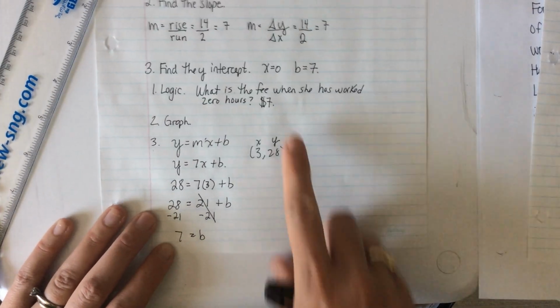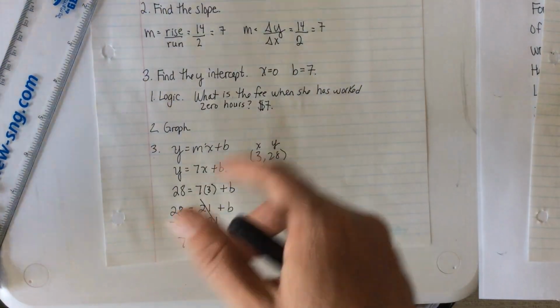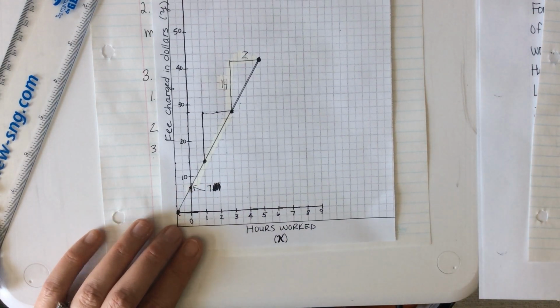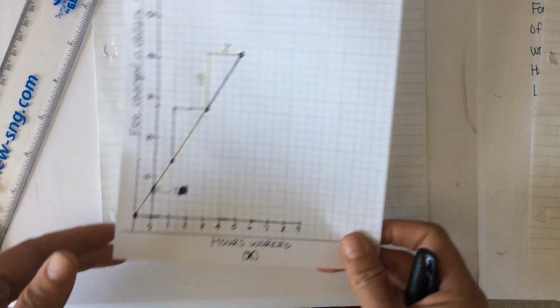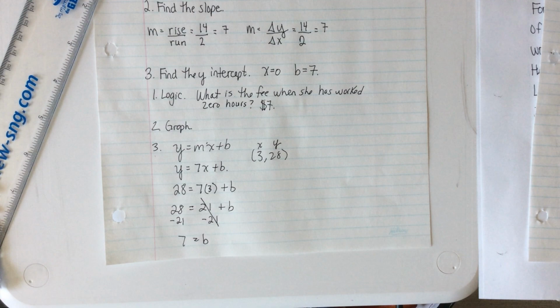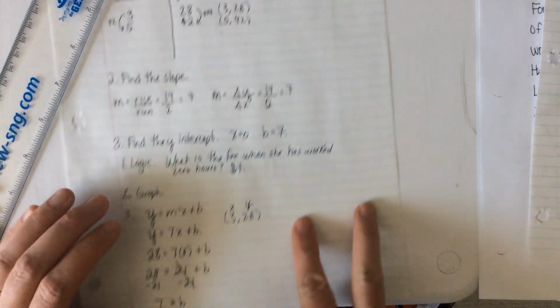So I got the same answer as what I got when I used logic. I got the same answer as what I got when I graphed it. Although with the graphing, it was a little hard to tell if it was exactly 7 or if maybe it was like 7.5 or 7 3/4. It was a little hard to tell. This way we know because we've used math to calculate it. Okay, so my y-intercept is 7.